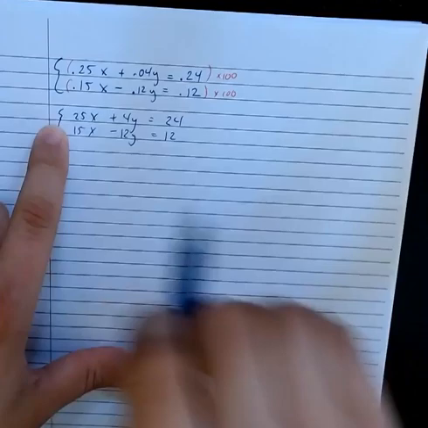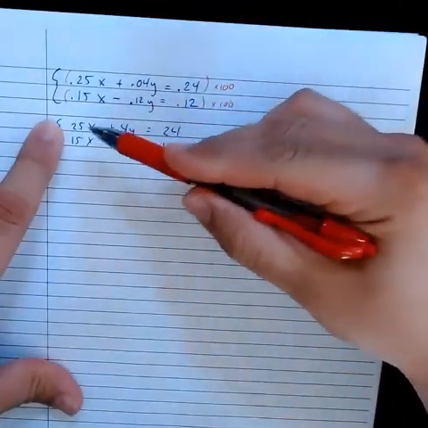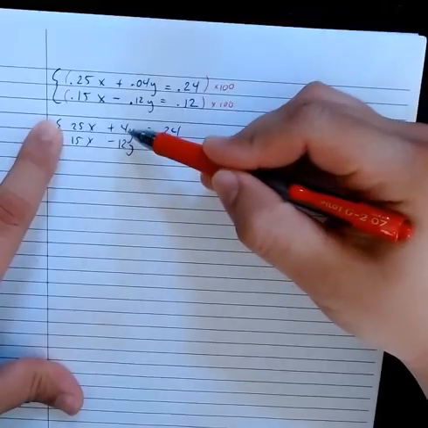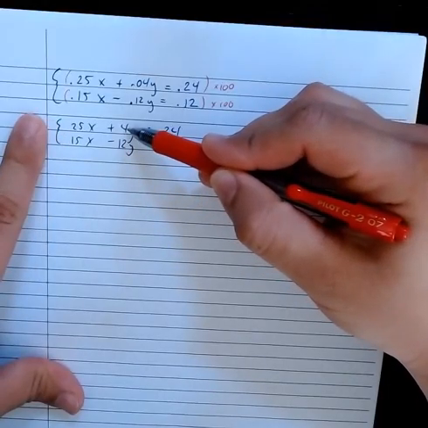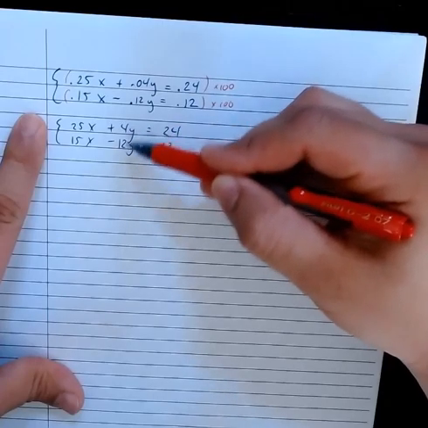All right, so let's go ahead and take a look at these. I notice that if I multiply this top row by 3, that'll be 12, and that'll be minus 12, and then these will be opposites.